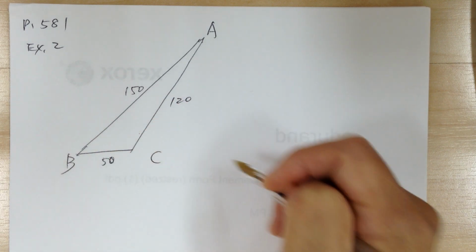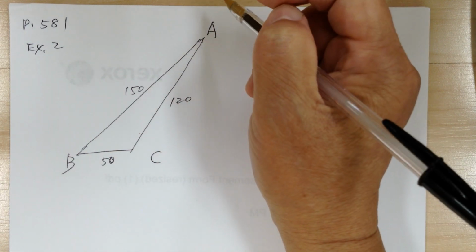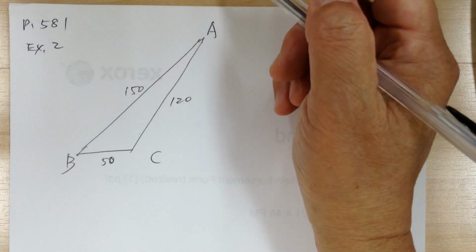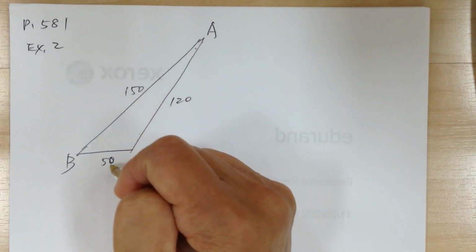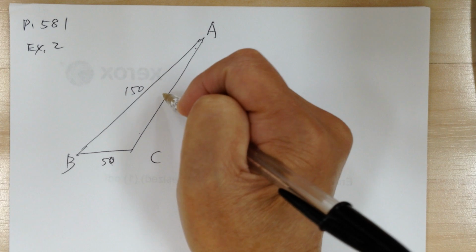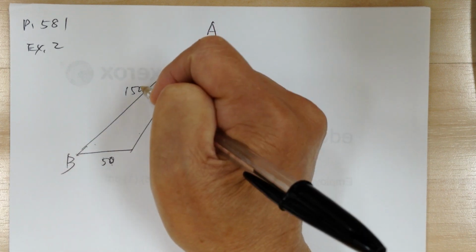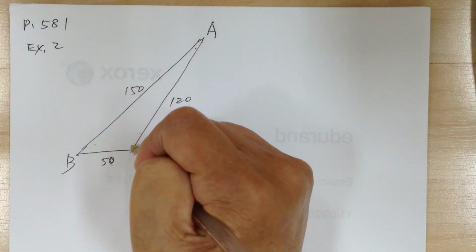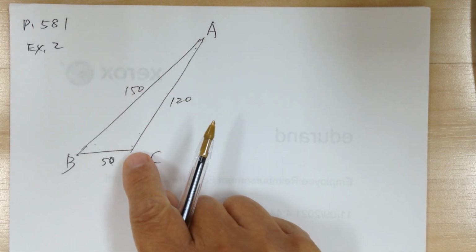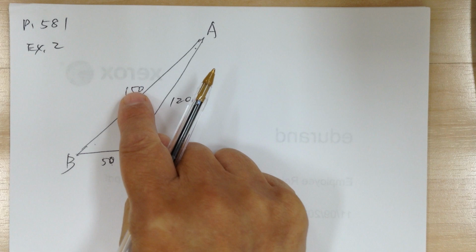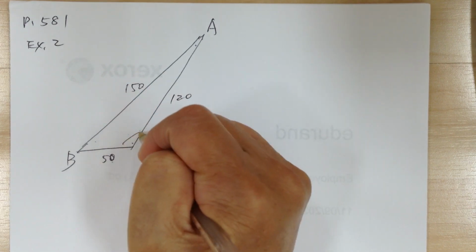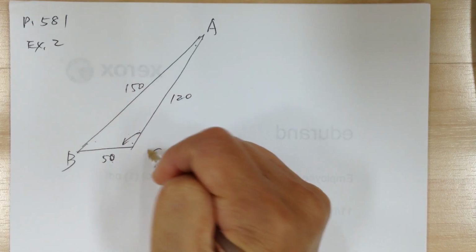Okay, so you need to remember a little bit from your geometry. In geometry, the smallest angle will face the shortest side. The medium length will face the medium angle. The longest length will face the biggest angle. So when you're looking for the largest angle, it would be the one that's facing the longest side. So we're looking for this one right over here. So you're looking for angle C.